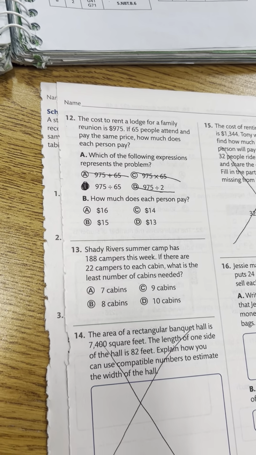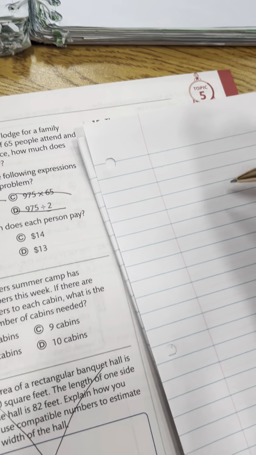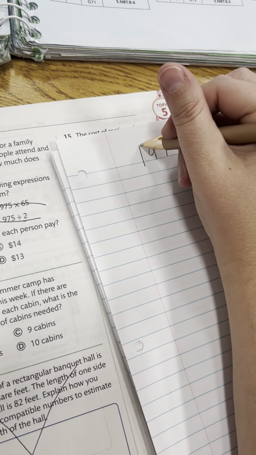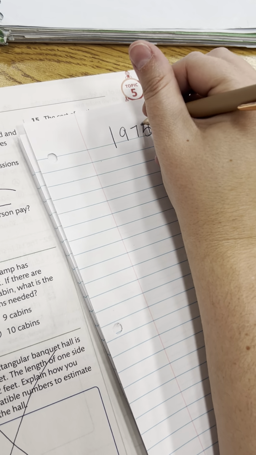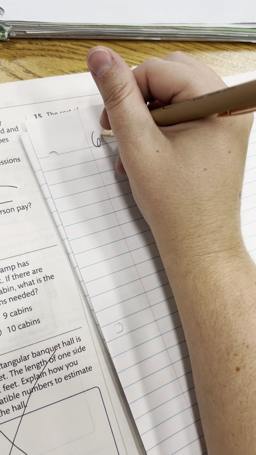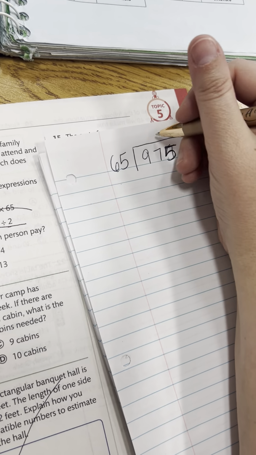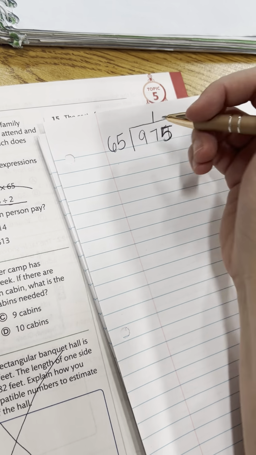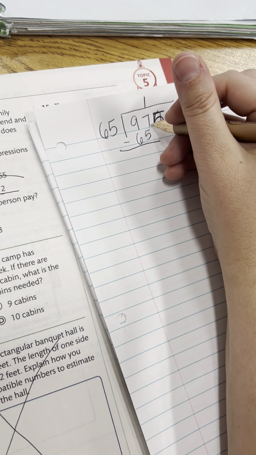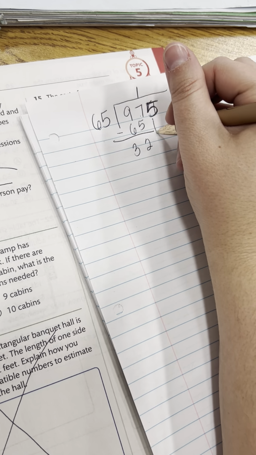So I'm going to get my scratch paper, which the kids will have on the test, of course. 975 divided by, oops, I wrote 7. Sometimes my mouth says it and my brain doesn't want to write it. 65, we're going to think of the 65 like 7s. Okay, so 65 and then 97 goes in there once. Because another 65 would be 120. So subtract. That's 32. Bring down.